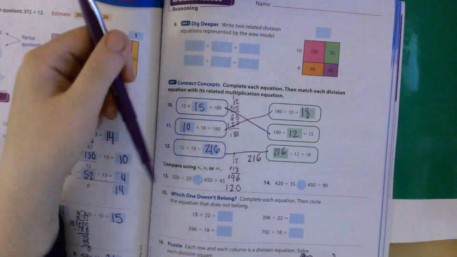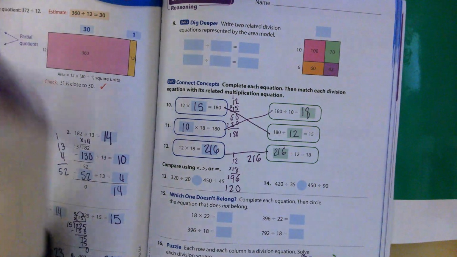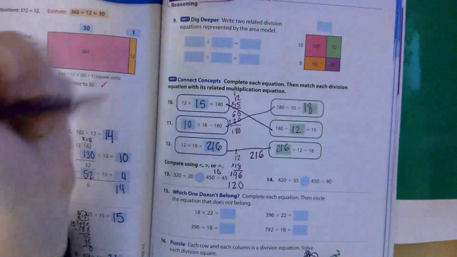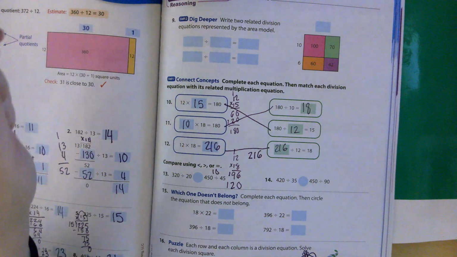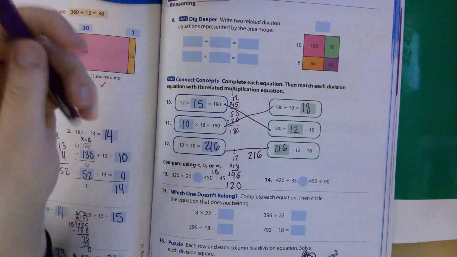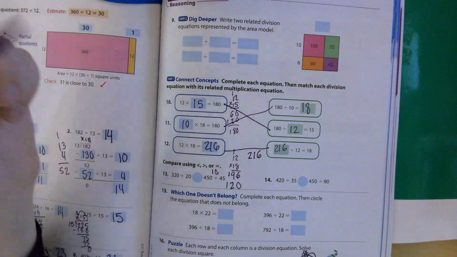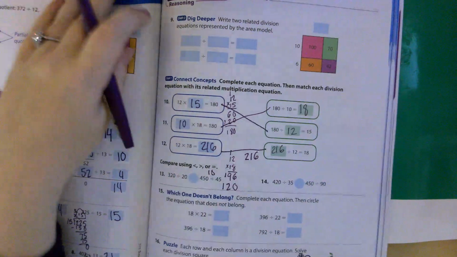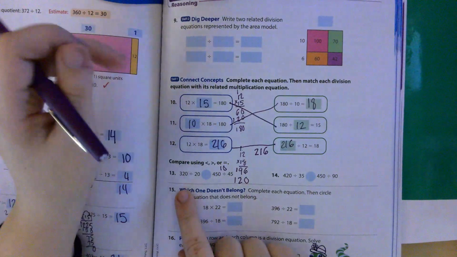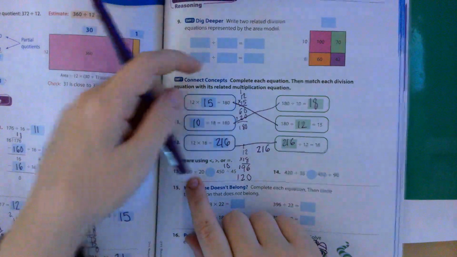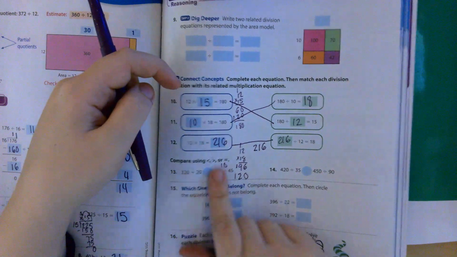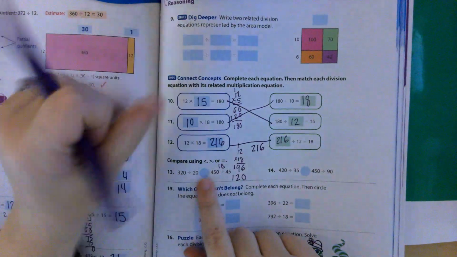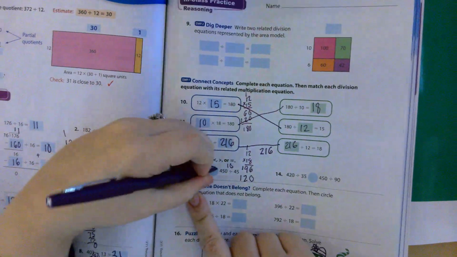So I have 320 divided by 20, or I have 450 divided by 45. I know this one is 10. So 20 times 10 is what? Easton. 20 times 10, according to my calculations, is 210. Wait. It'd be 200. Good. All right. So is this number going to be bigger or smaller than 10? Ryan, bigger or smaller? Bigger.